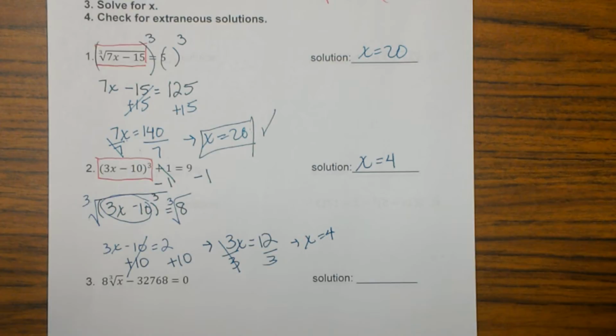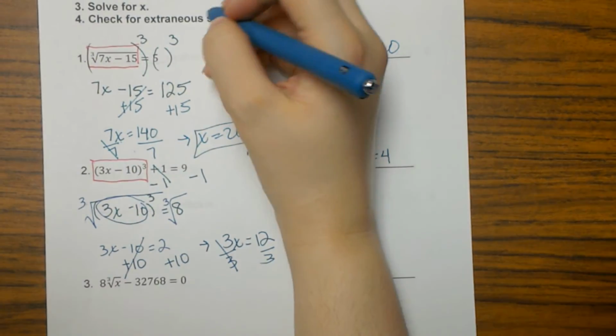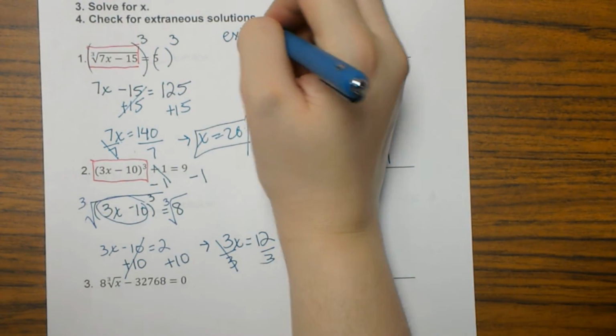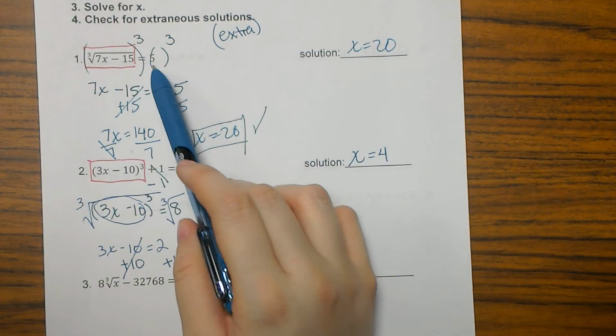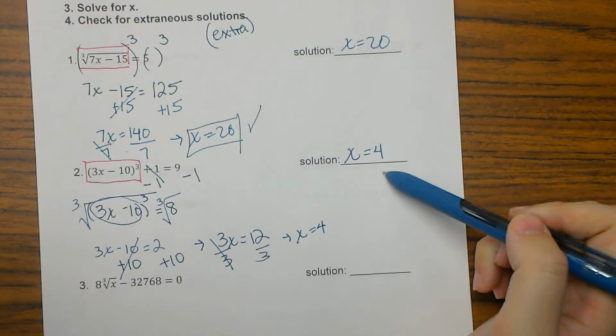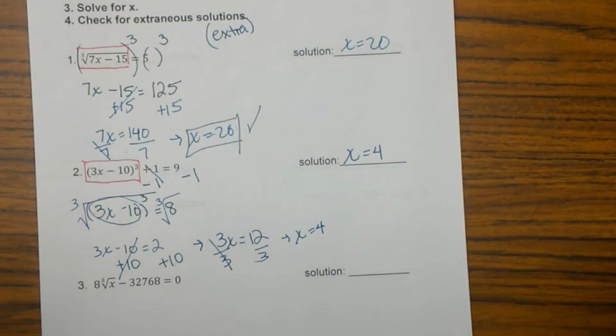Step 4 says check for extraneous solutions. That means extra. If I plug my number into the equation and it doesn't give me 5, or in this one when I put 4 in, it doesn't give me 9, that would be extraneous.